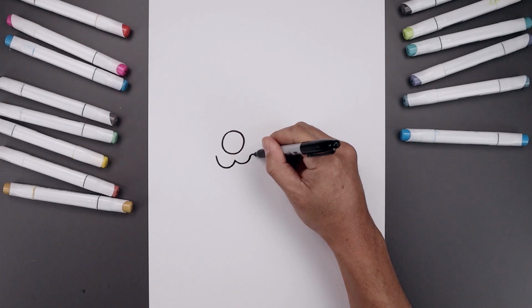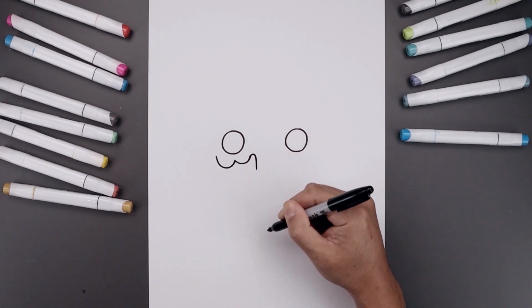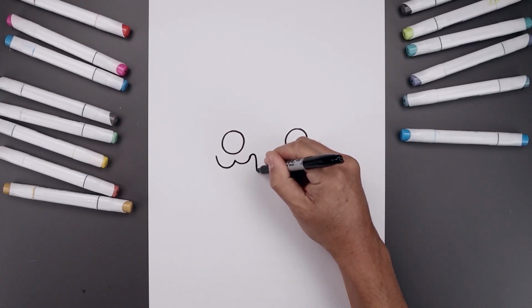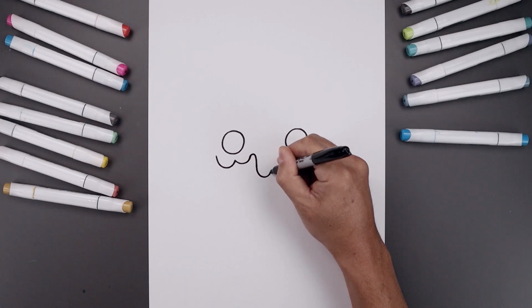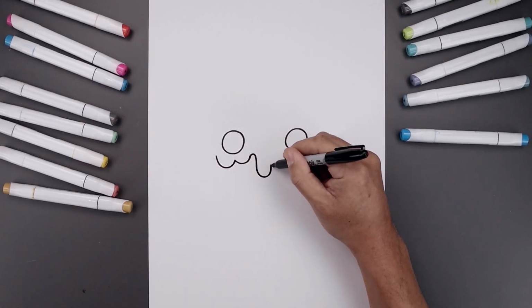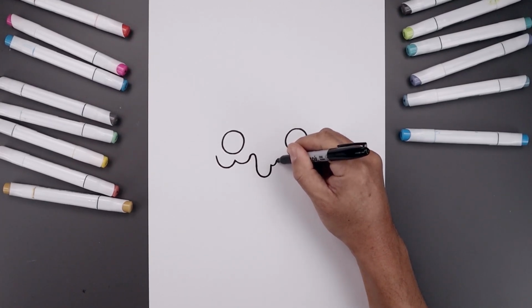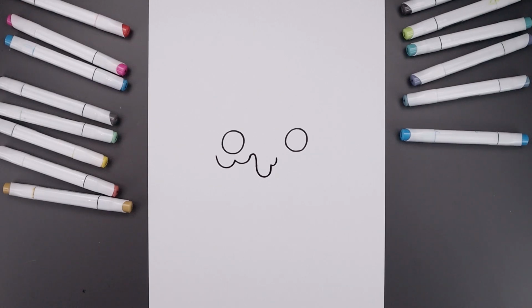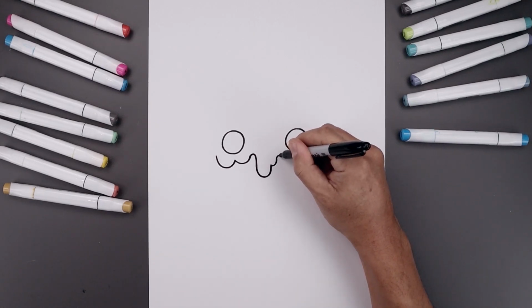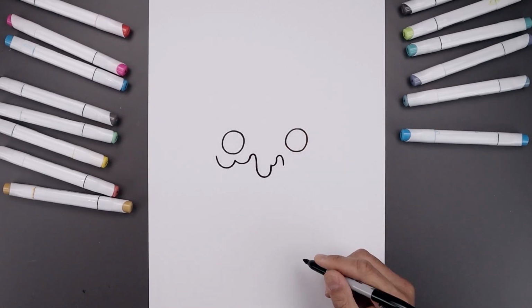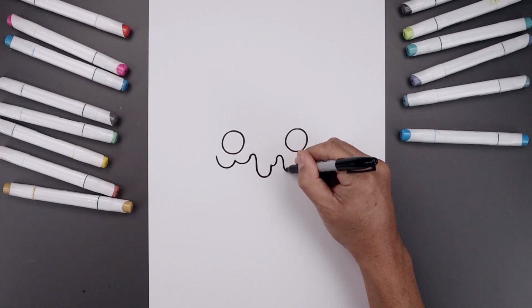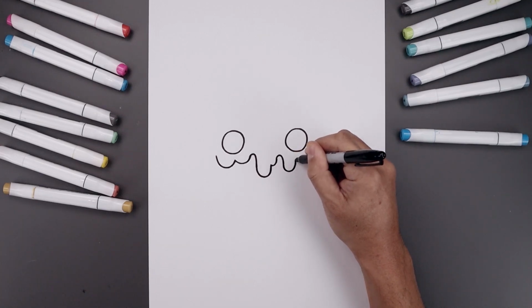Let's round out the top, bring that down. We'll add a longer drip coming down and up towards the right. Let's add another bend coming down and then up. Round out the top again, bring that down, round out the bottom, go up towards the eye.